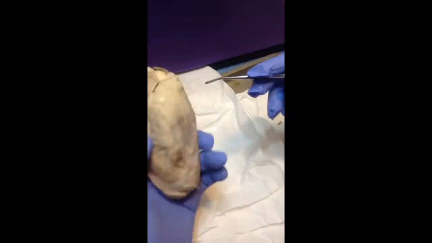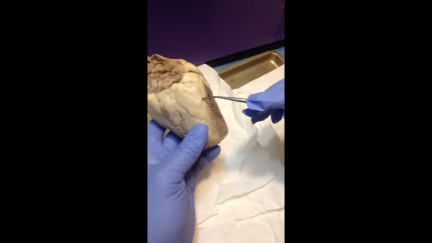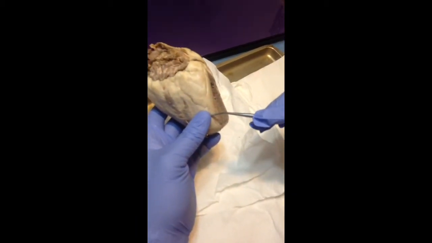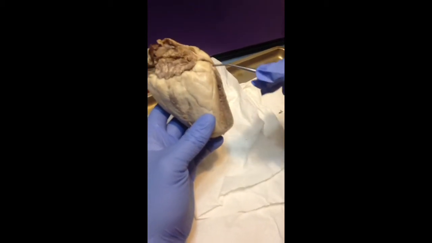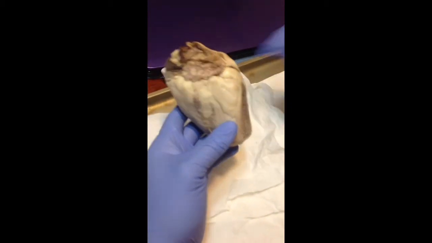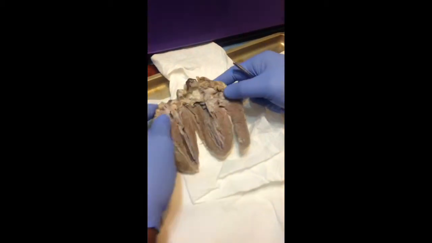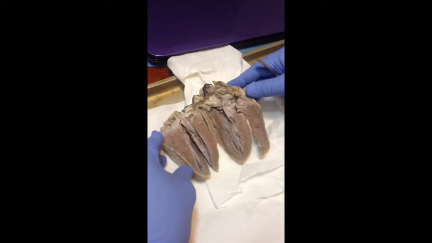This will be our interventricular sulcus. The interventricular sulcus right here. Okay, all right. Let me dive into it.